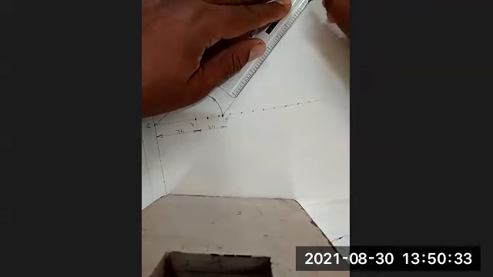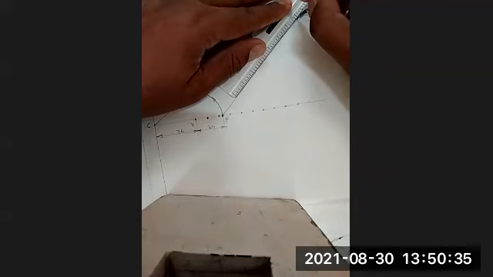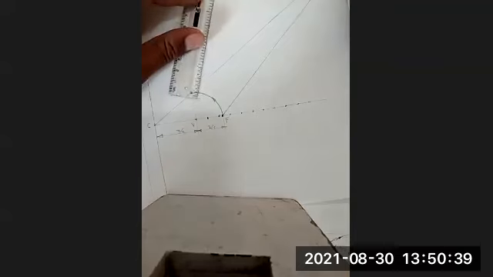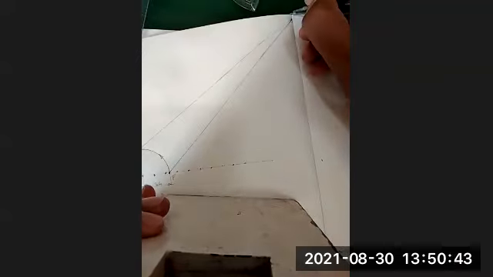This is going to be the last point of your ellipse, where it intersects. See, it intersects here.